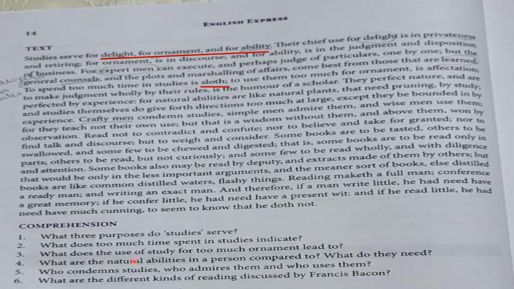Okay, what does the use of study for too much ornament lead to? So you are also studying it for too much vocabulary. So what does it lead to? It leads to affectation. That means you get attached emotionally to that piece of writing. That is also not suggested, he says. So don't get attached to it and don't get carried away by the ornament or by the appearance of the essay or the bombardment of vocabulary and all. So you should also read for the correct information in that.